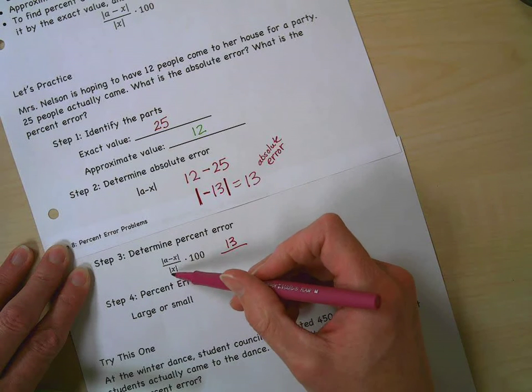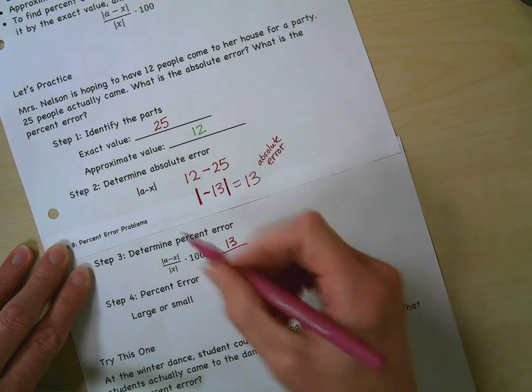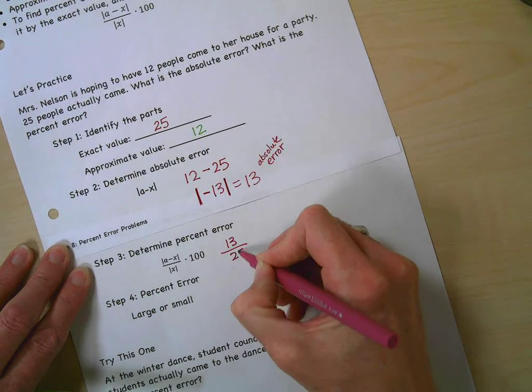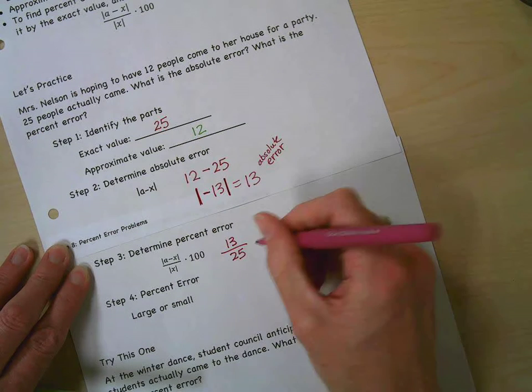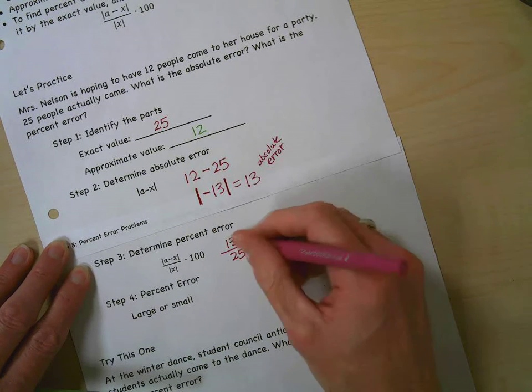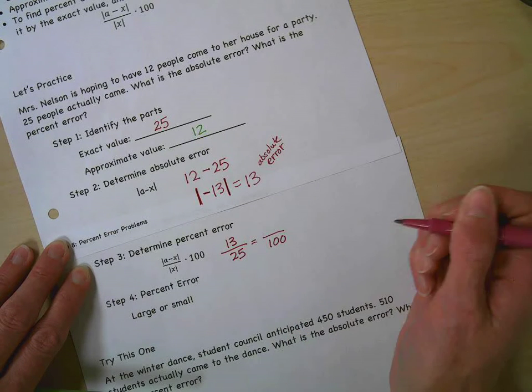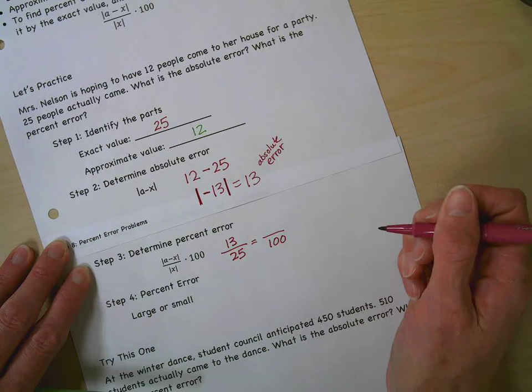The exact value, x is the exact value, a is the approximate. So I'm going to divide it by 25. Ooh, this one's easy because this one goes to 100. So I can take that to 100, right? So an equivalent amount to this would be that, right?